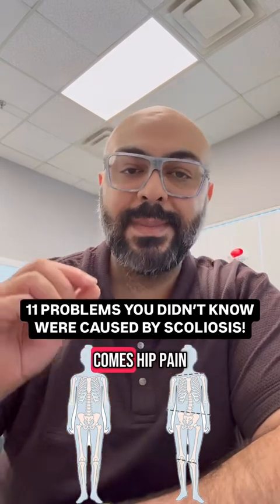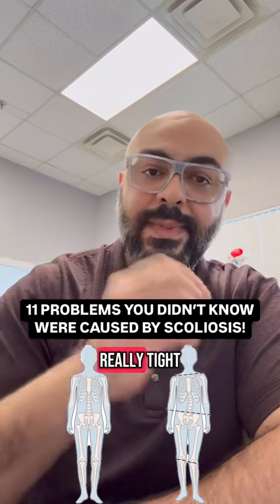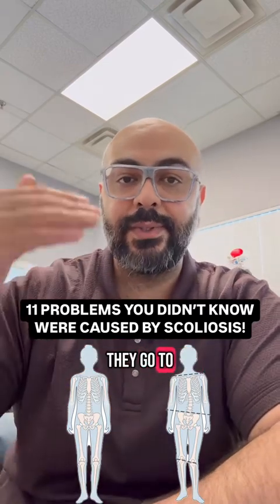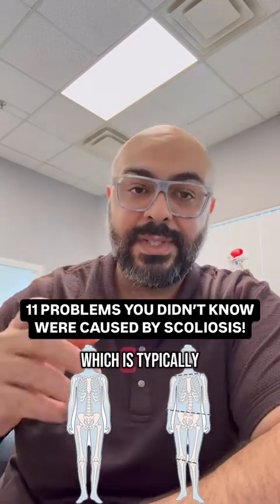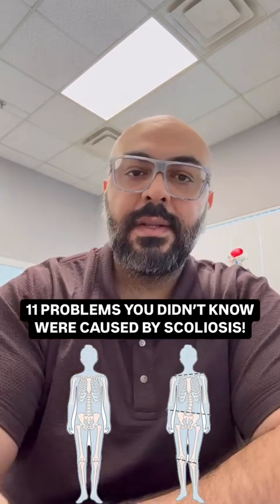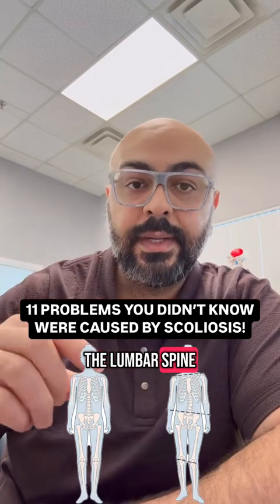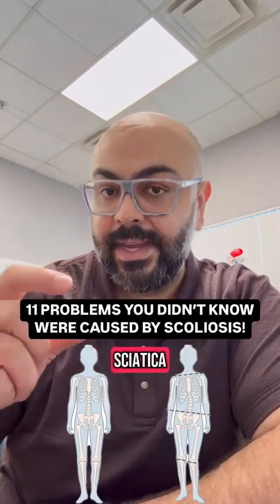With that also comes hip pain. You'll have one hip that's hypermobile, one hip that's really tight, and this can cause a weird imbalance, and patients often notice this when they go to do a squat, and then they end up sitting more into one hip, which is typically the looser hip, and in this case it can even be the longer leg. All of that irritation over time can cause uneven wear and tear in the lumbar spine, which can cause spinal stenosis, disc degeneration, and sciatica.